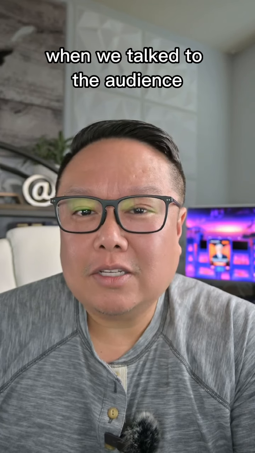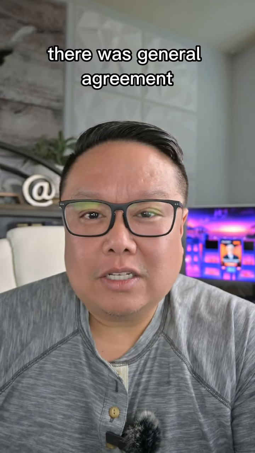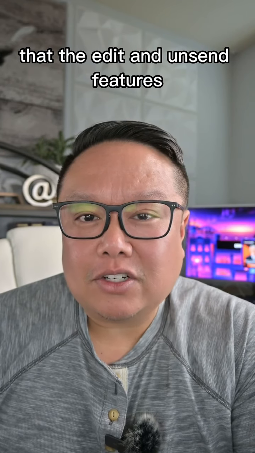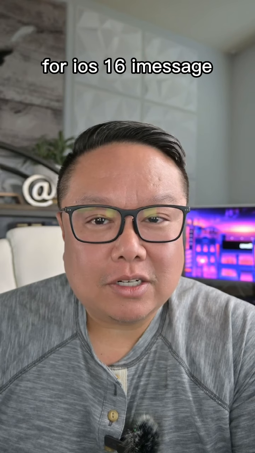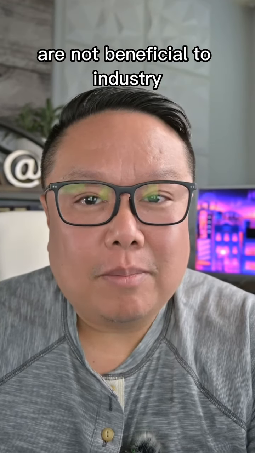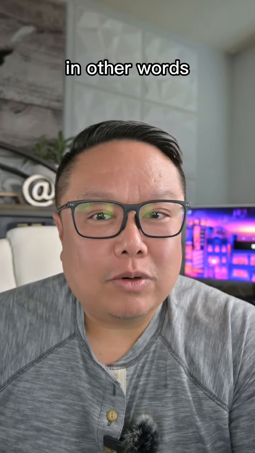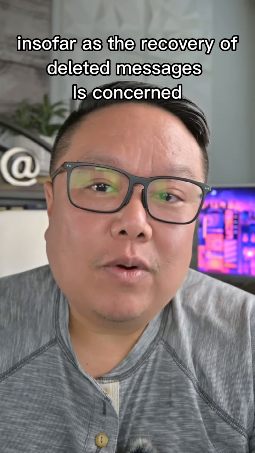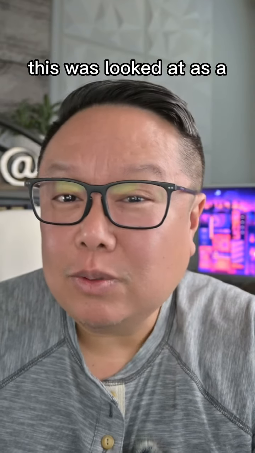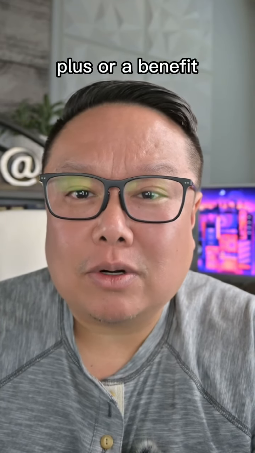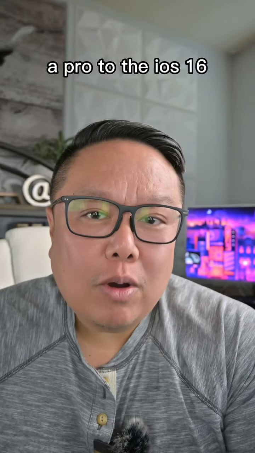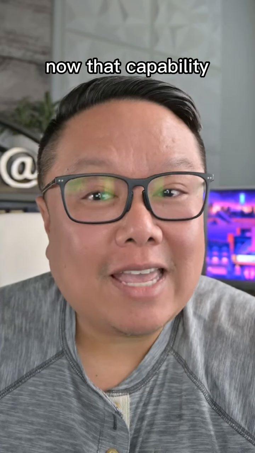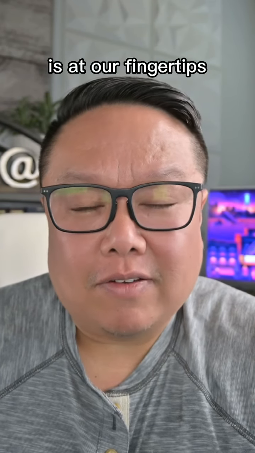When we talked to the audience, there was general agreement that the edit and unsend features for iOS 16 iMessage are not beneficial to industry. In other words, these are perceived as negative changes. Insofar as the recovery of deleted messages is concerned, this was looked at as a plus or a benefit, a pro to the iOS 16 iMessage changes. Now, that capability is at our fingertips.